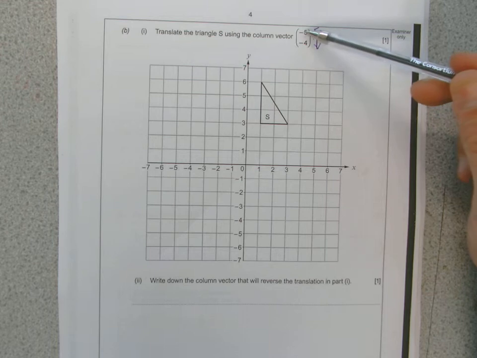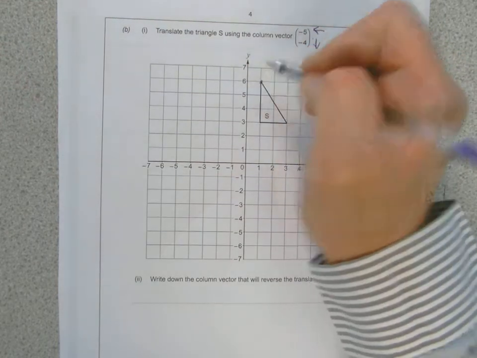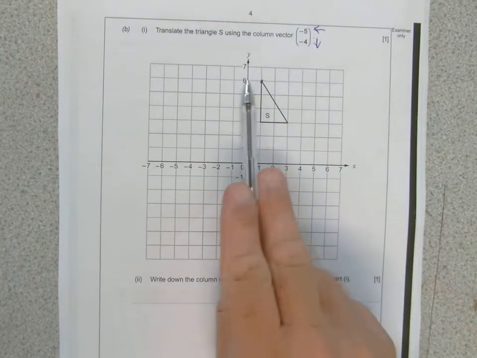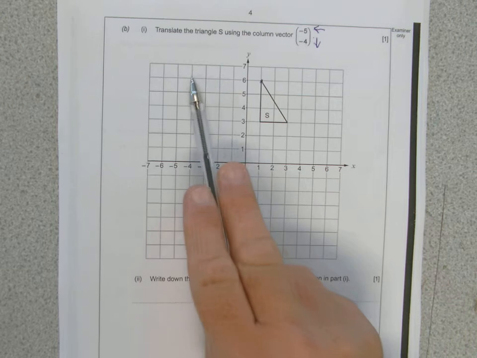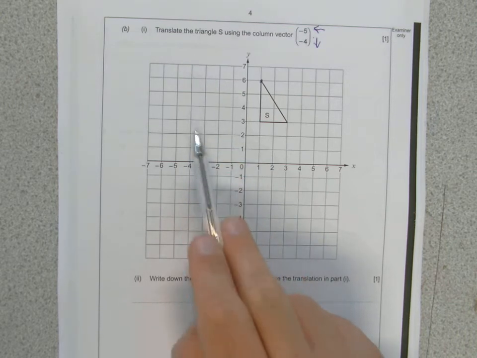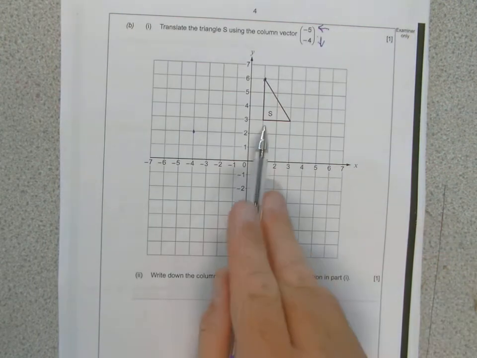Okay, so remember the top number, how many we move across. So if I focus on each corner point, let's go with this corner point first. It's going to move back 5, so 1, 2, 3, 4, 5 squares, and then down 4. 1, 2, 3, 4. So we end up here. Okay, do the same then for each of the other points.